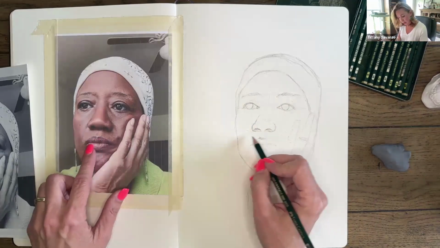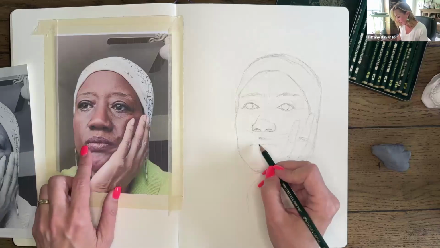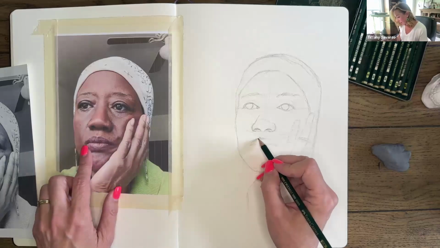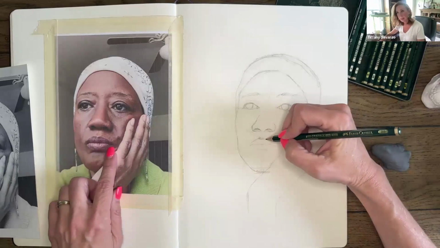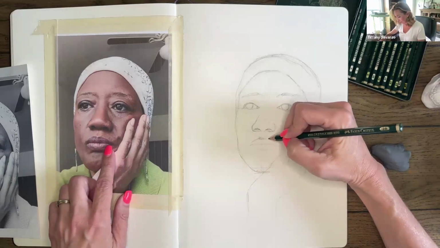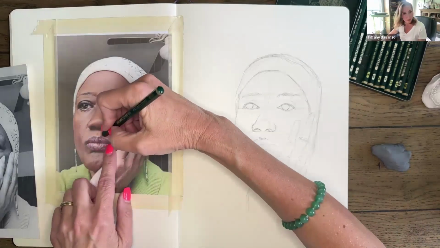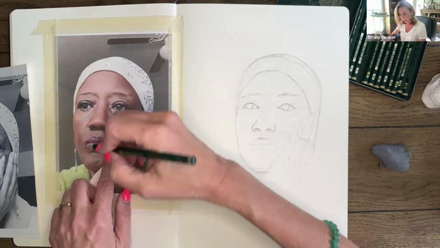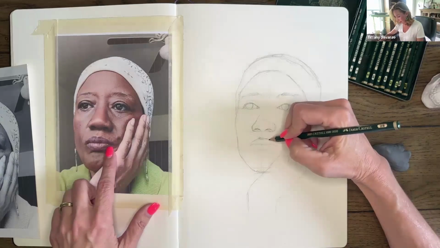And just think about the shapes. It's kind of like an outer curve here. Convex, right? This side of the lip seems a little straighter to me. It seems a little sharper. So I'm going to be a little sharper on that side.